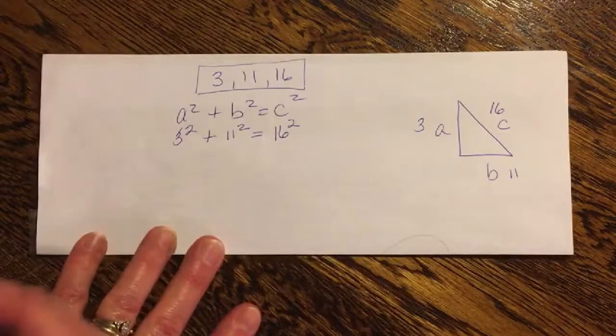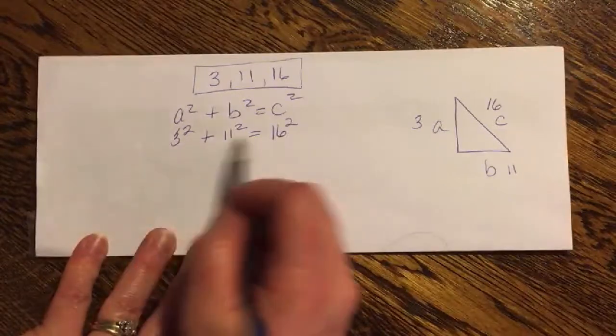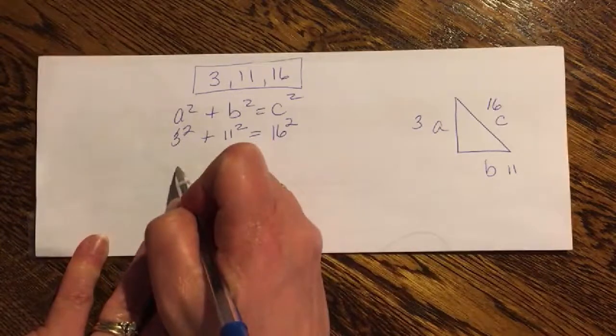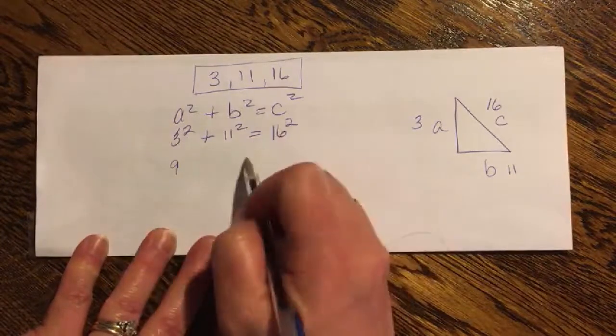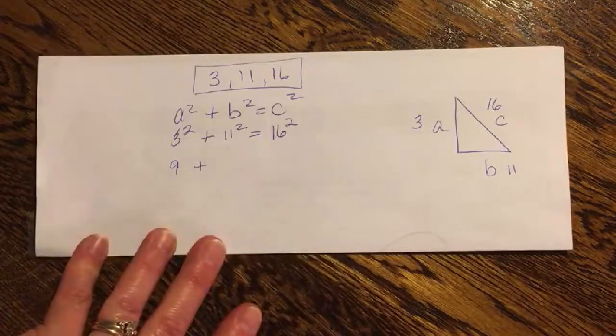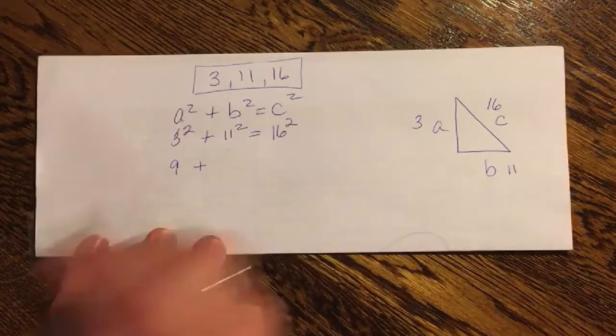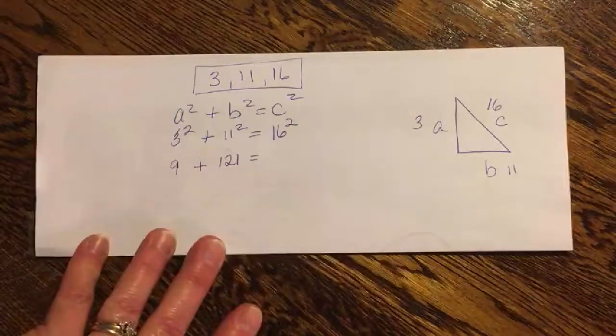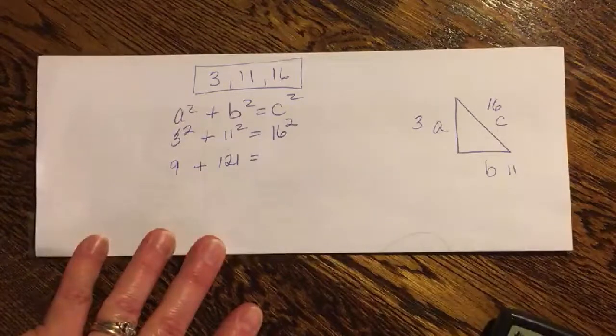Next we want to square every single one of these numbers. So 3 squared is what? Yes, 9. How about 11 squared? What is 11 squared? Well, hopefully you got 121 because that's what I got. And lastly, we have 16 squared. So everybody, find out what 16 squared is. Hopefully you found it out to be 256.